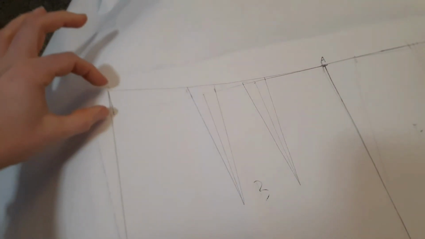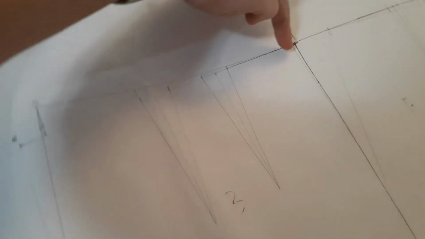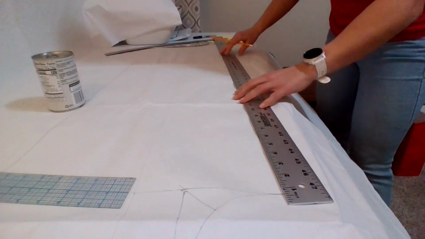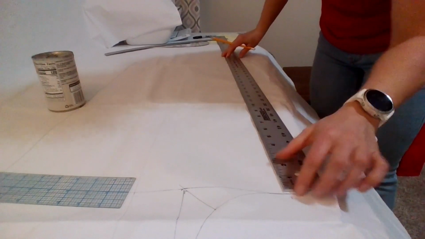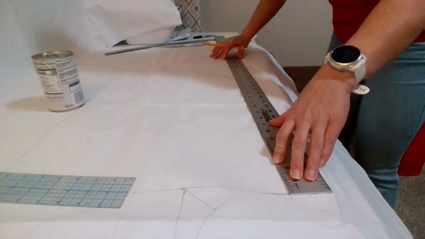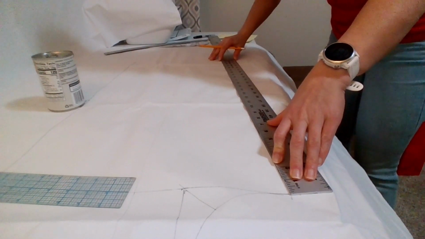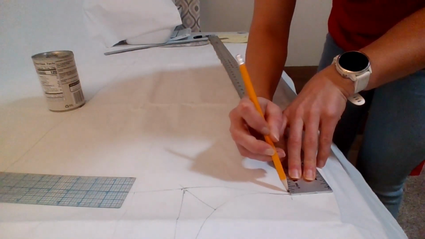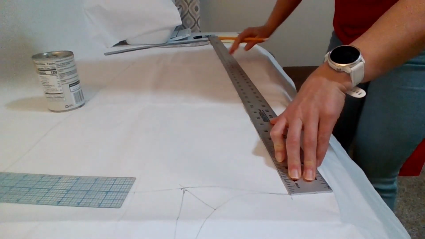So this is where I extended it up, and I used the curved ruler to draw down to the side seam. And then in the front, I went down 1/4 inch, and I used the curved ruler to draw to the side seam. So here on the back, where the crotch originally was at letter I, we are going to line up the ruler to that, and then we are going to draw a straight line between that and the hem.